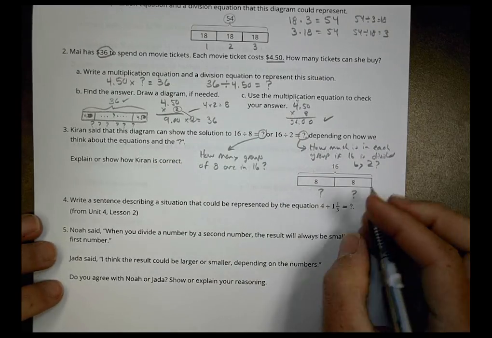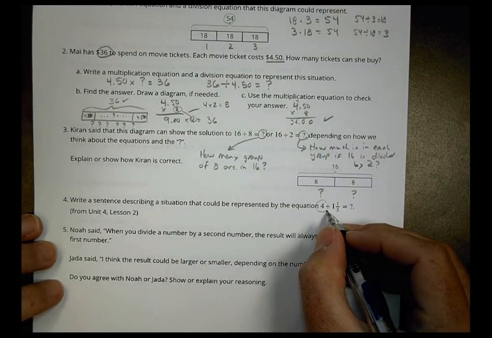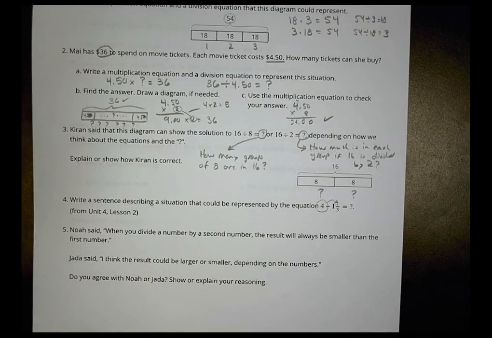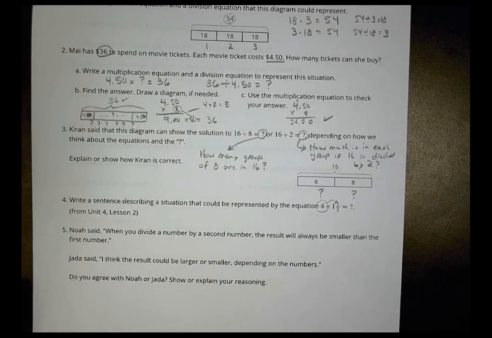Okay, so think about having a large quantity of something and you're going to break it up into 1 1/3 chunks of something else. So how many times could you do that? How many times could you divide 4 by 1 1/3? Okay, I'll leave that there and you can write your own answer in there.